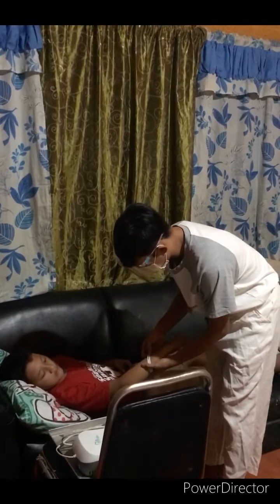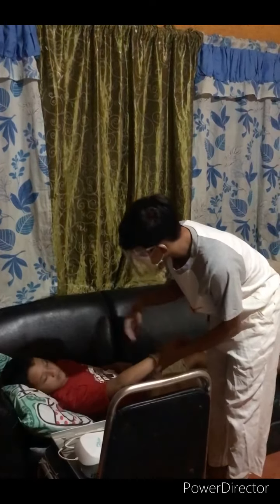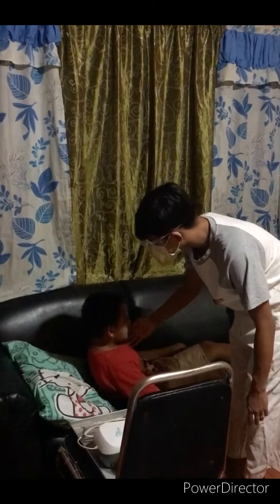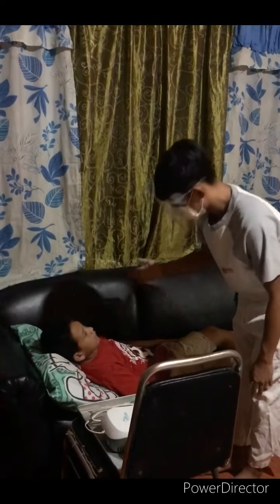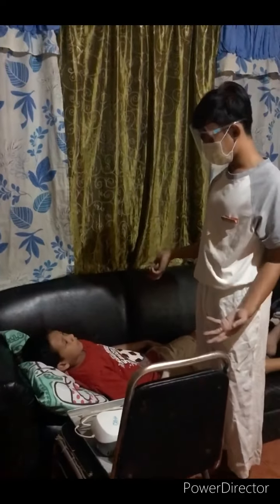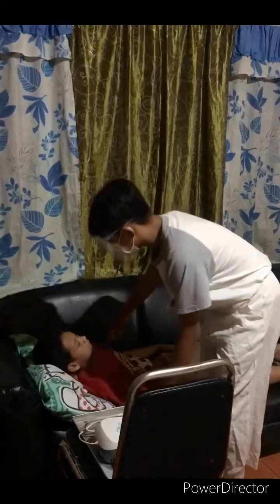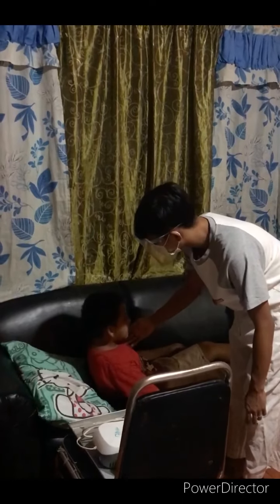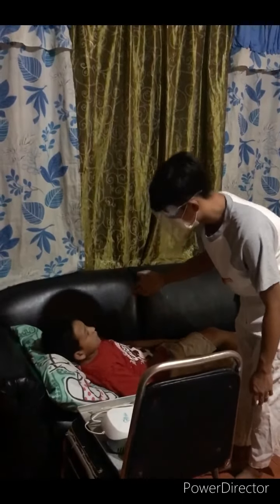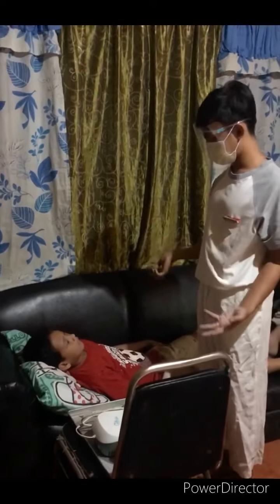Identify the patient by checking the name and identification on the patient's identification band, or ask the patient to state his or her name. Explain the procedure to the patient to gain cooperation and to allay anxiety.